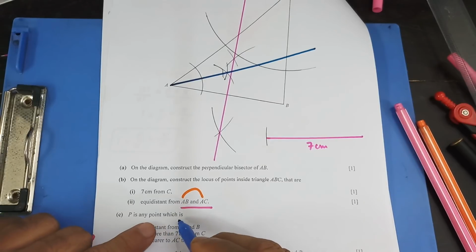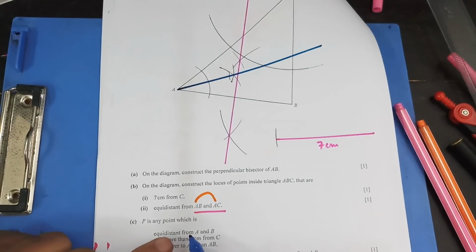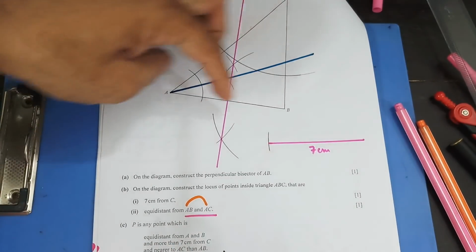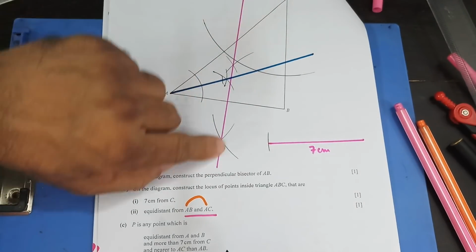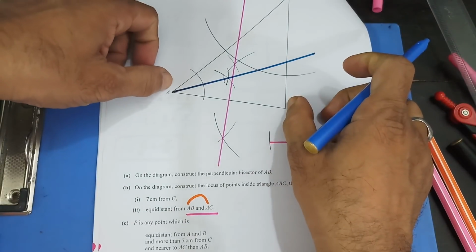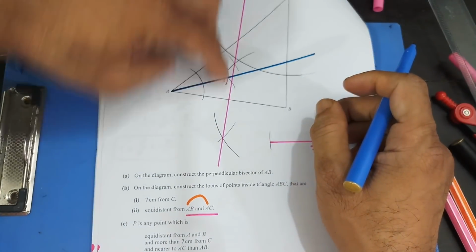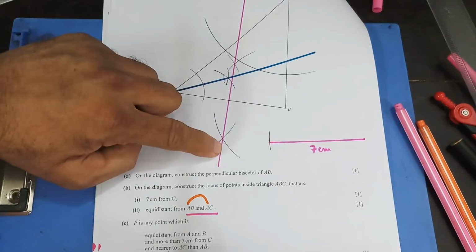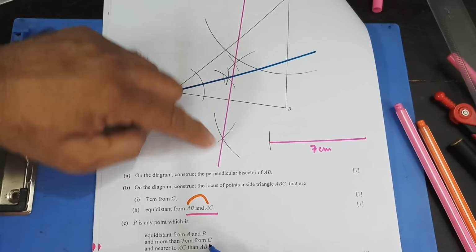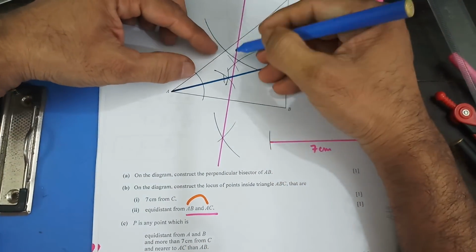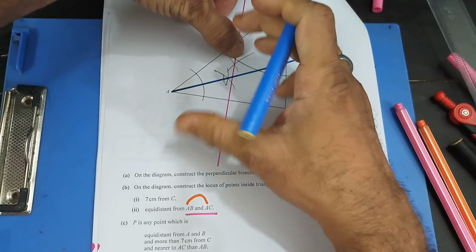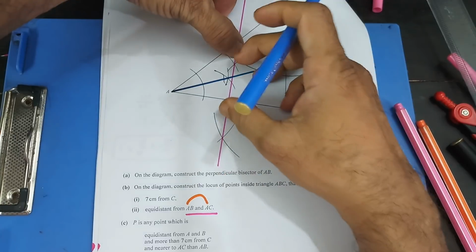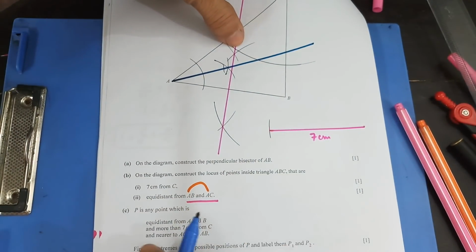Okay, P is any point which is equidistant from A and B. So P has to be on this line, on this pink line. Equidistant from A and B, I hope you remember that was the perpendicular bisector. So P should be here. More than 7 centimeters from C, so it cannot go in this place. So it should be from here to here. See, I'm reducing my options by reading that.